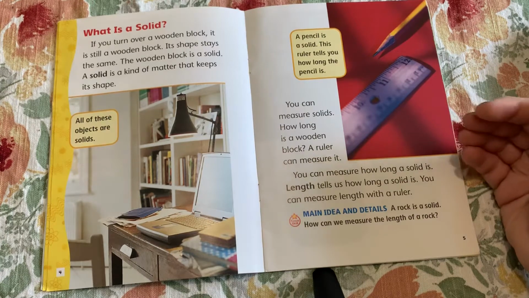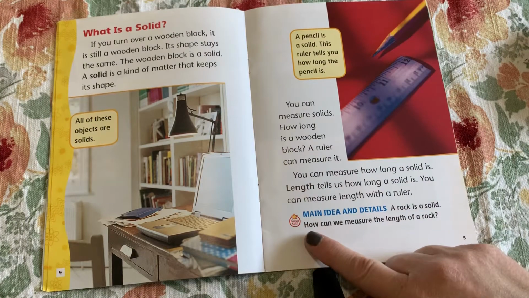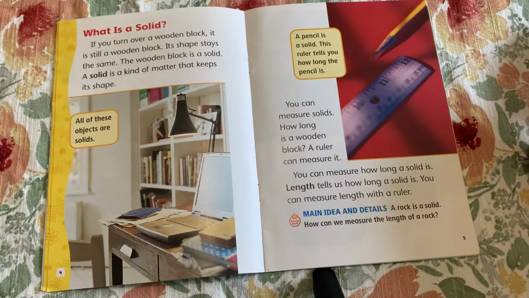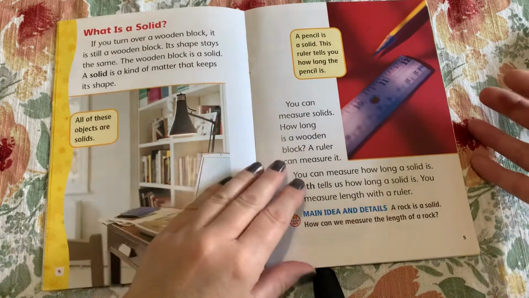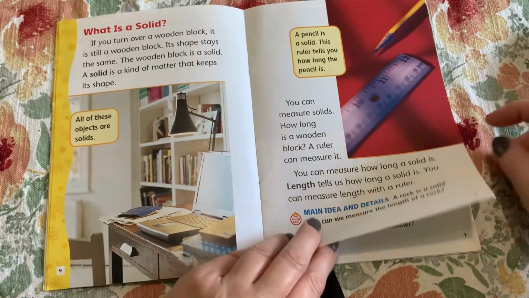Remember in math when we were measuring things earlier this year? All those things we were measuring were solids. We were able to measure how long they are. Main idea and details. A rock is a solid. How can we measure the length of a rock? Think about that, friends. What could you use to measure the length of a rock?